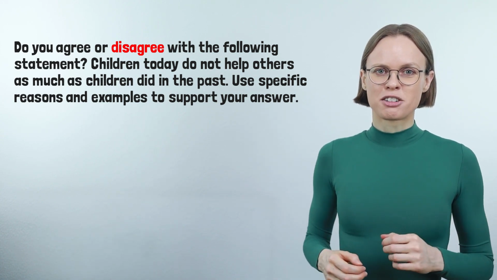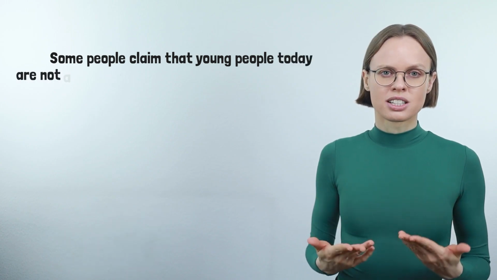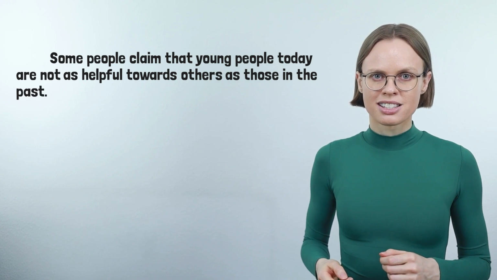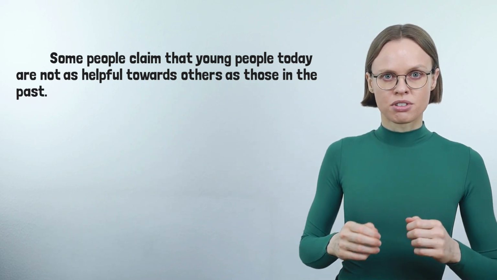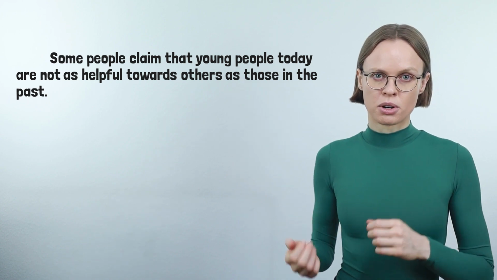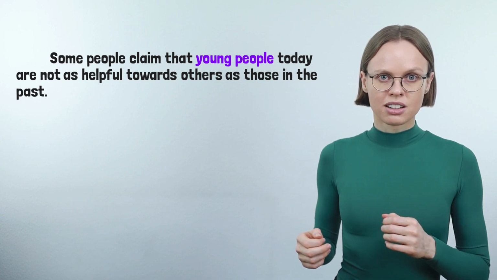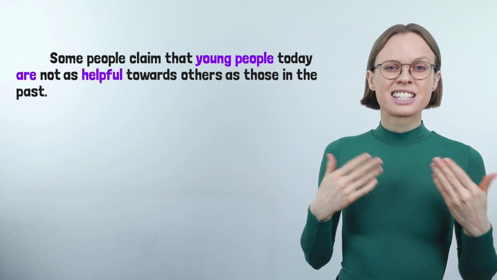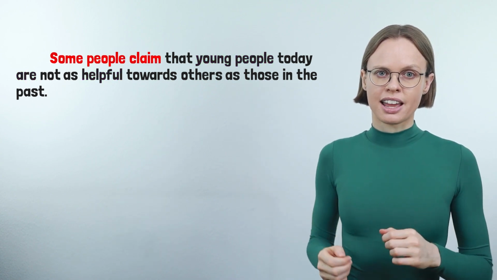Here's the start of my sample response. Some people claim that young people today are not as helpful towards others as those in the past. I start with an introduction that paraphrases the sentence in the prompt. I changed children to young people, and I changed help to are helpful. Since I don't agree, I use some people claim.